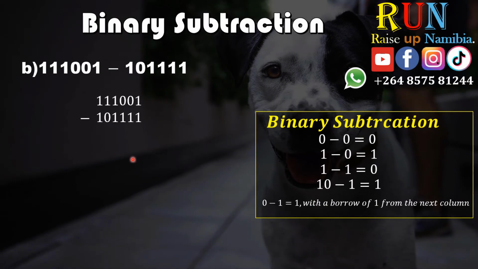So we write these two numbers underneath each other. Then we start on the right hand side. What is 1 minus 1? 1 minus 1 is 0. So we write down there 0. Then you ask yourself, what is 0 minus 1? Remember 0 minus 1 equals 1 with a borrow of 1 from the next column.